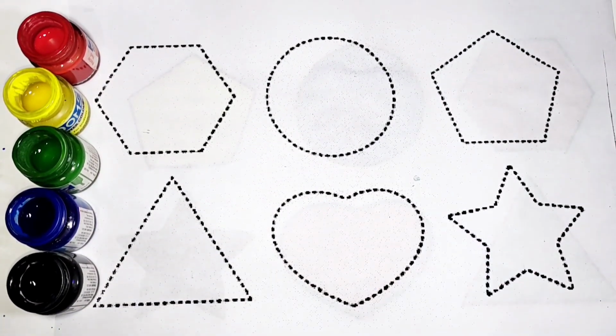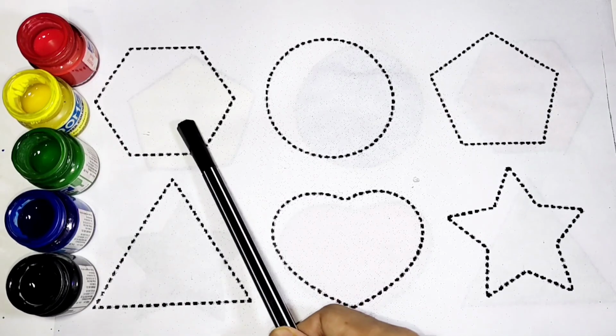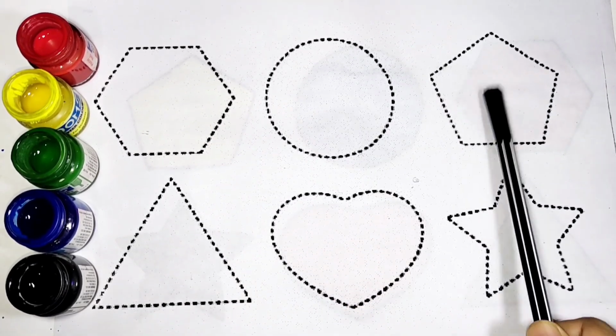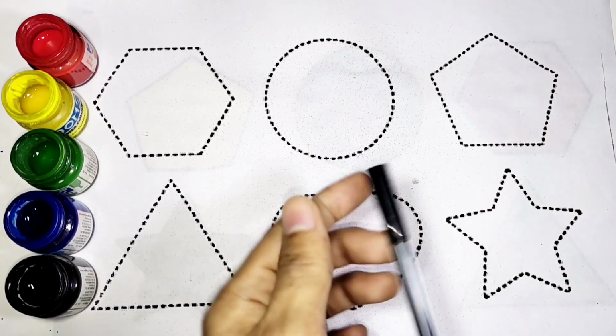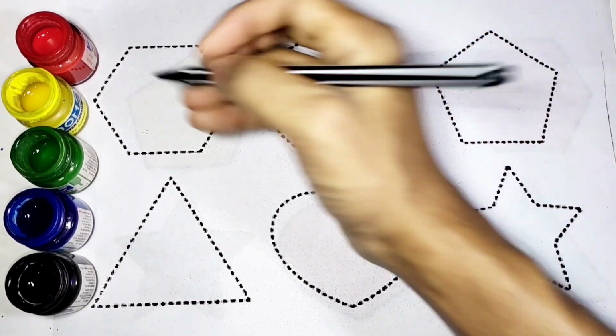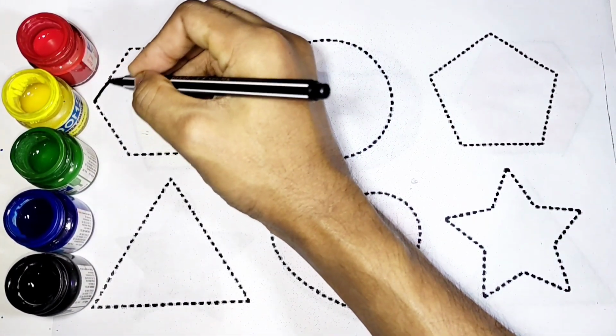Kids, now we color 2D shapes. First we color the shapes of hexagon, circle, pentagon, triangle, heart, and the last one is star. First we draw the shape of hexagon.